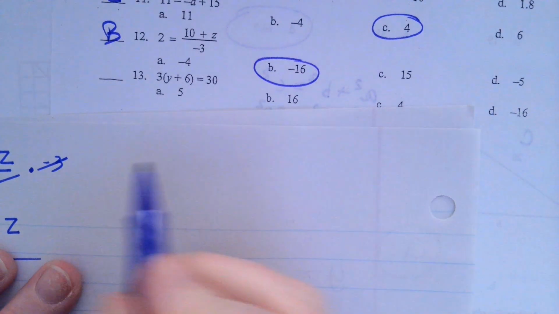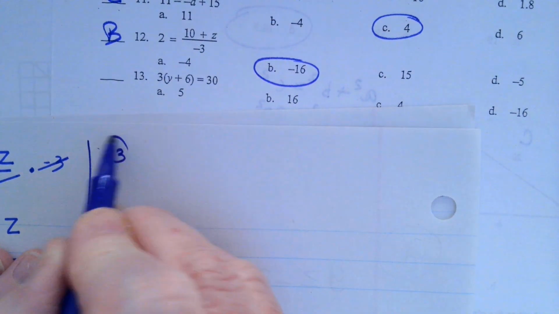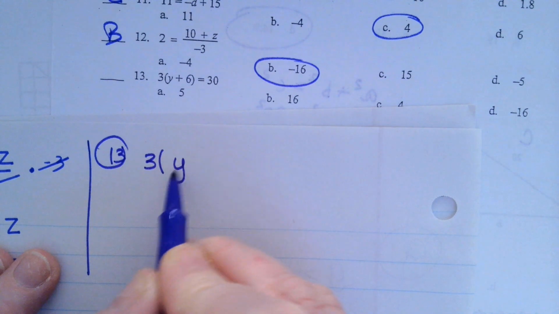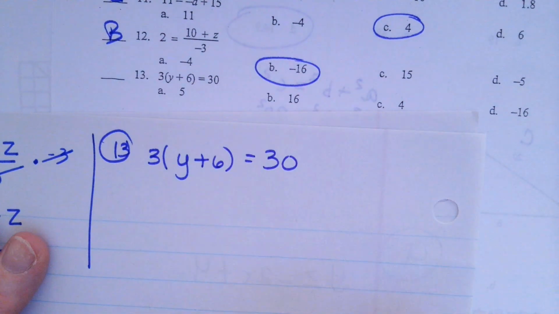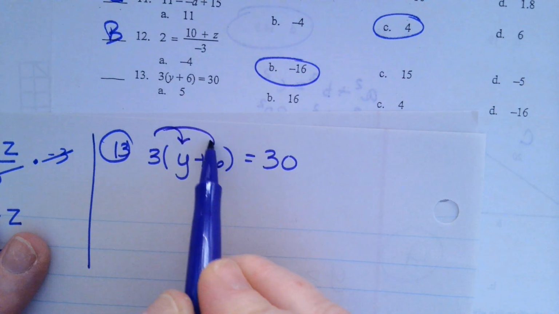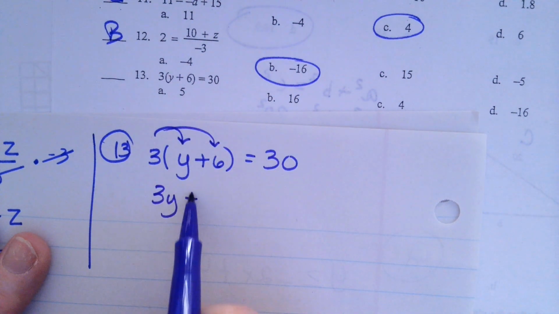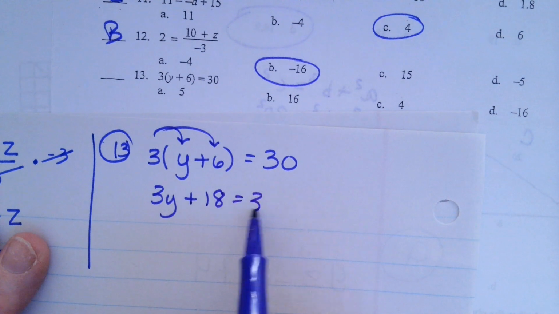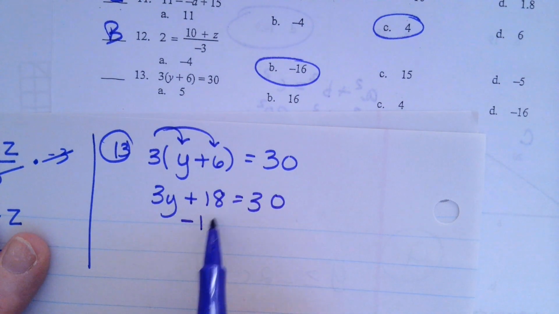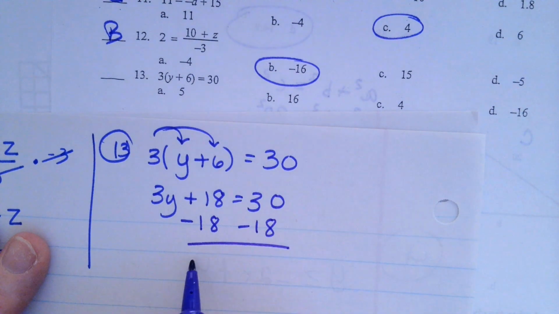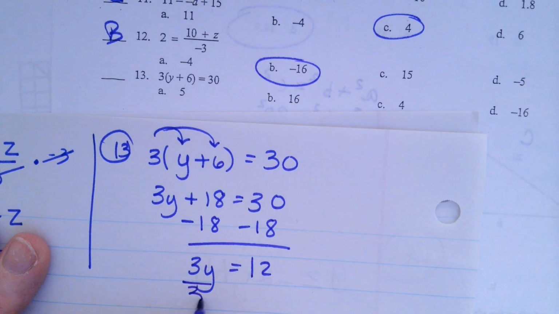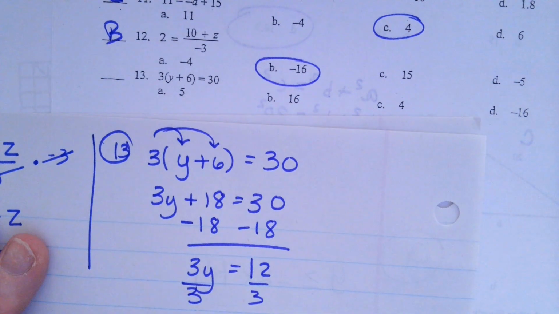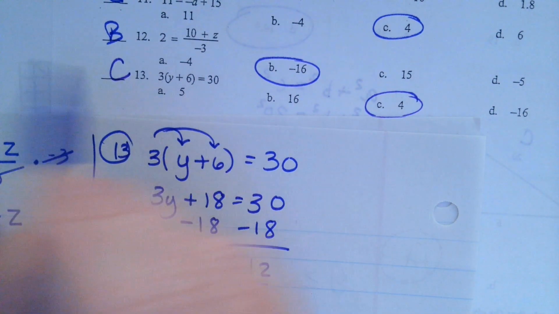Question 13 says 3 times y plus 6 equals 30. We're going to distribute. 3y plus 18 is equal to 30. Subtract the 18 from both sides. 3y will equal 12. Divide by 3. Y equals 4. So that is answer choice C.